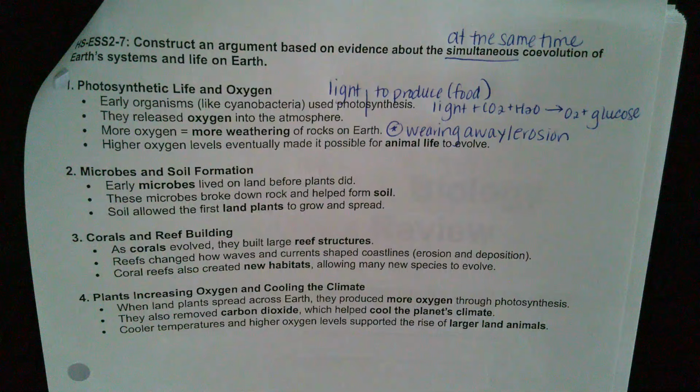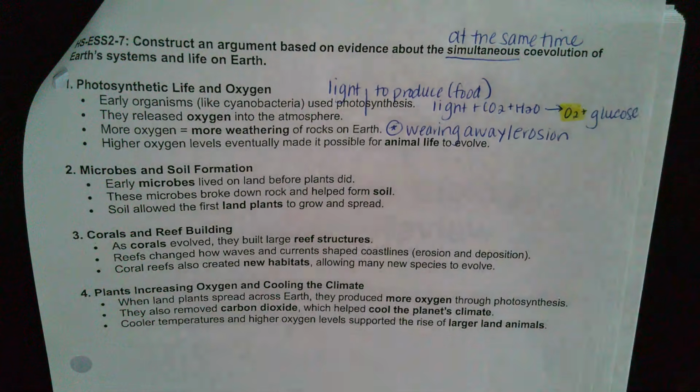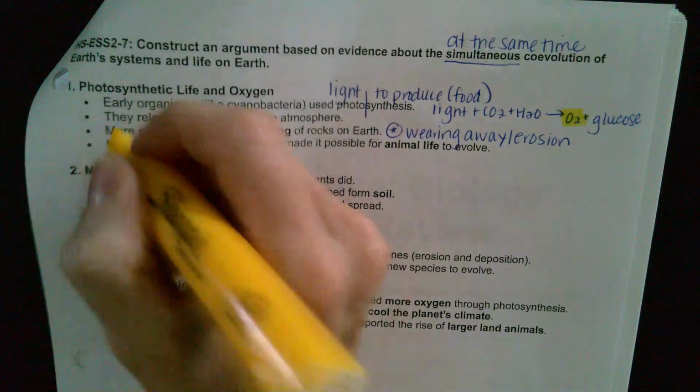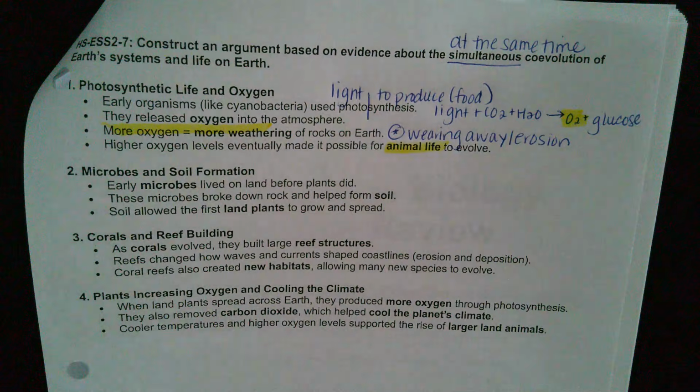Higher oxygen levels eventually made it possible for animal life to evolve. The thing we're really interested in here is the effect of oxygen. Right? More oxygen meant more weathering of the rocks, and then also more oxygen led to animal life.